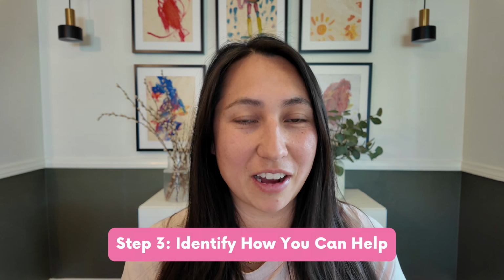This is where we pause and consider, hey, what's going on? What am I thinking? What am I feeling? And just really getting clarity of the situation. And from there, you can go to step 3, which is to identify how you can help.